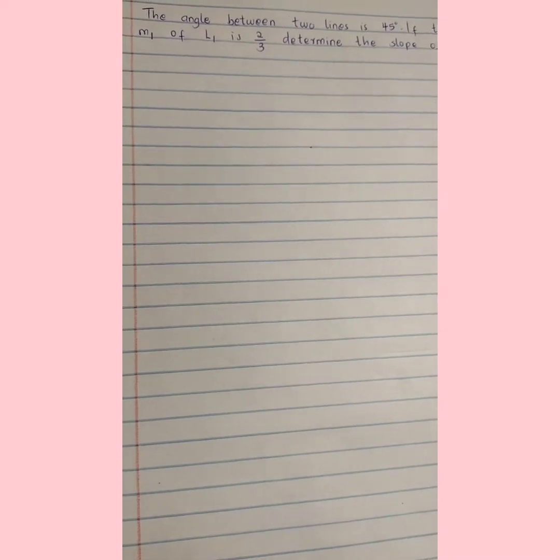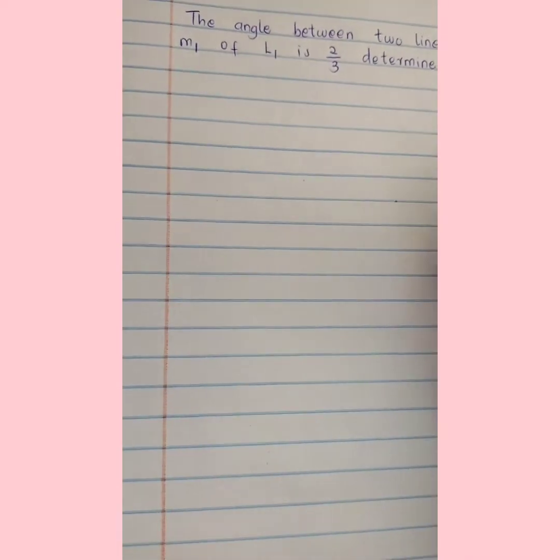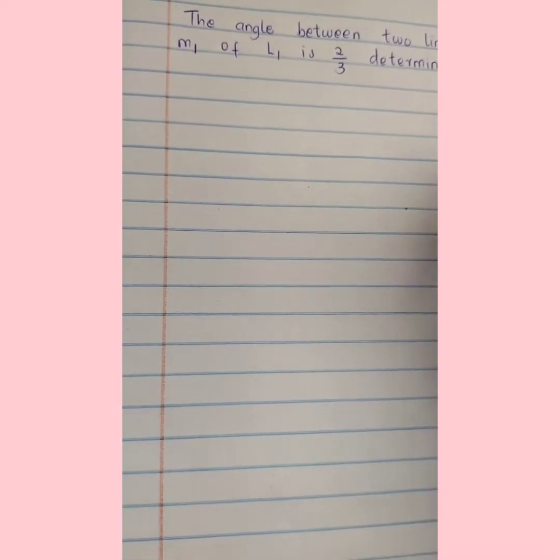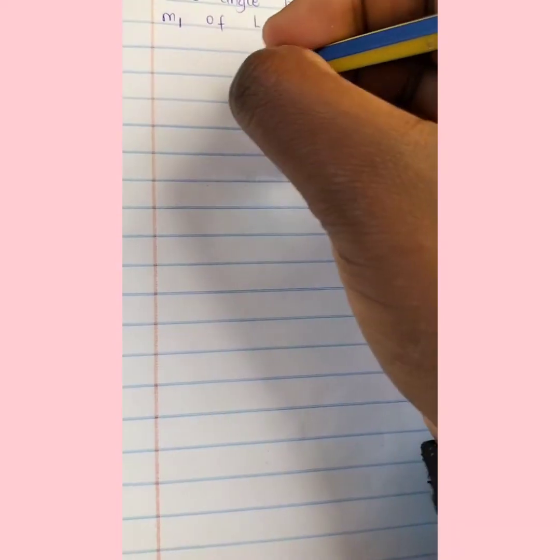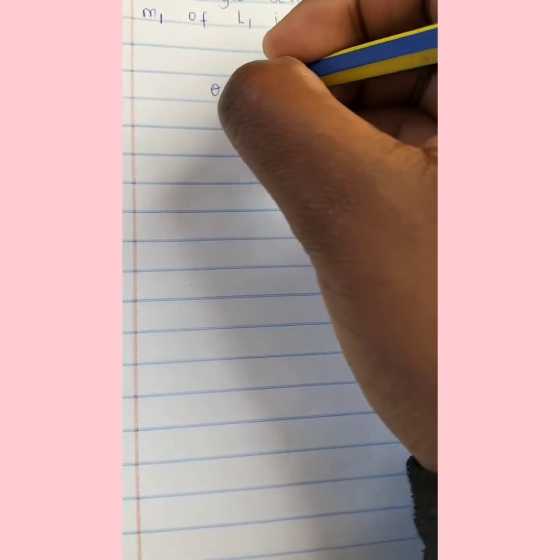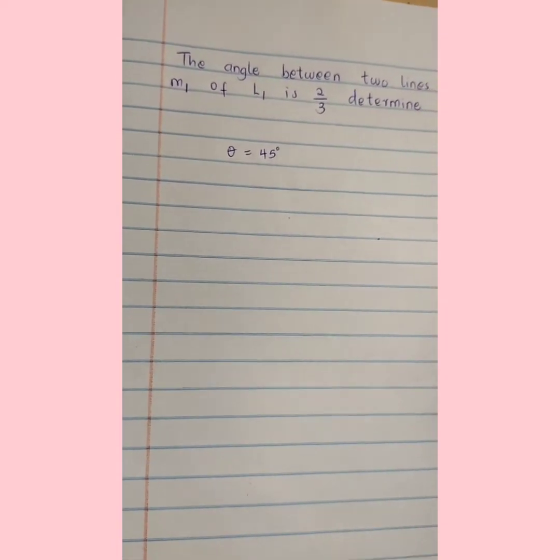So how do we go about with this question? I'm going to show you just simple steps, an easy method. So let's first write what we are given here in the question. Let me write. We have the angle between the two lines. So theta is equal to 45 degrees. Then we have the slope for line 1. The slope for line 1 is 2 over 3.